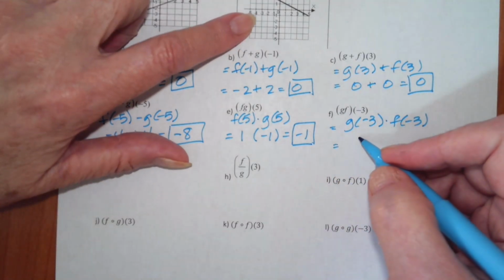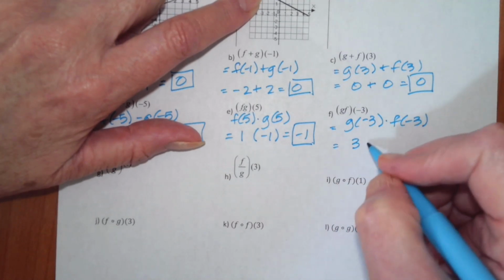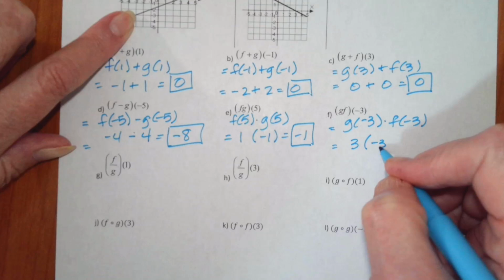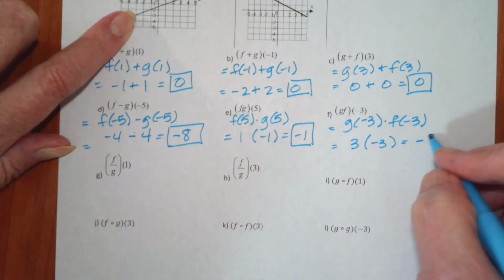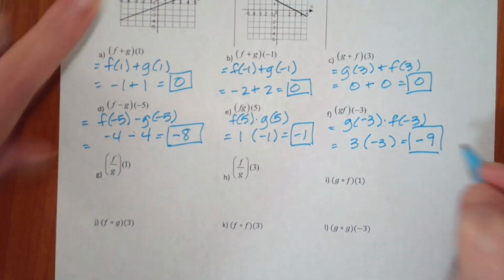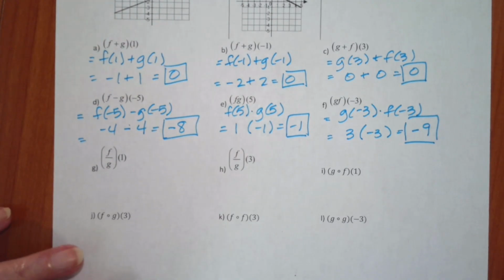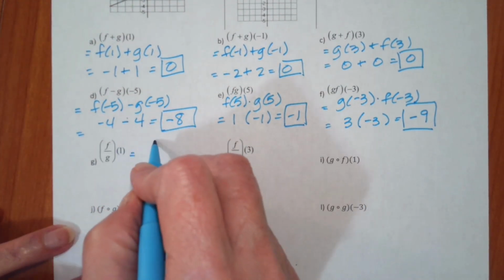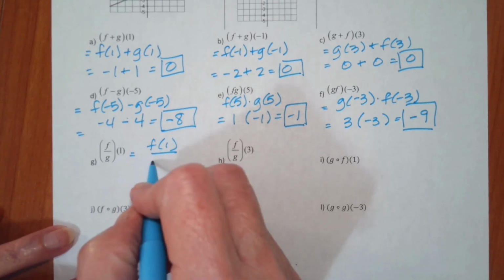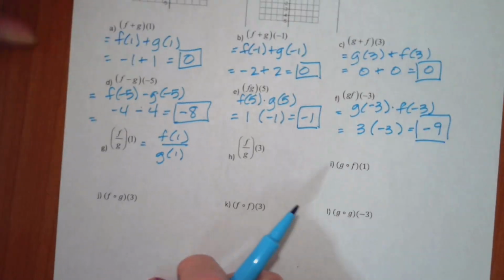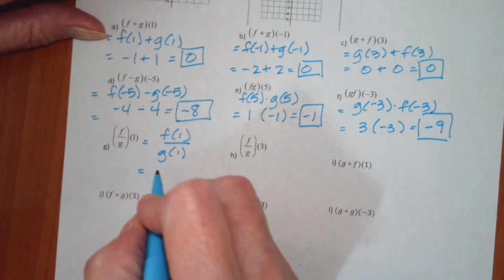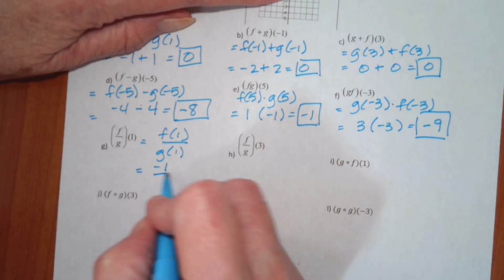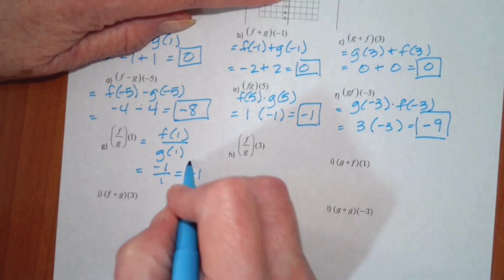Well, g of negative 3 is 3. F of negative 3 is negative 3, which gives us negative 9. This gives us f of 1 divided by g of 1. Well, f of 1 is negative 1. G of 1 is 1, which gives us negative 1.